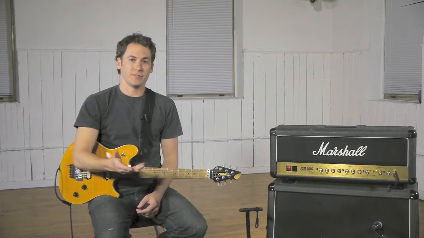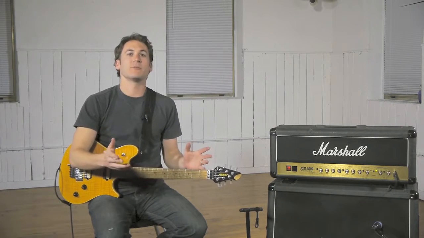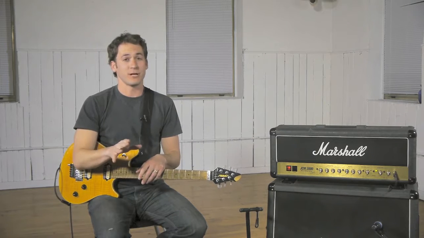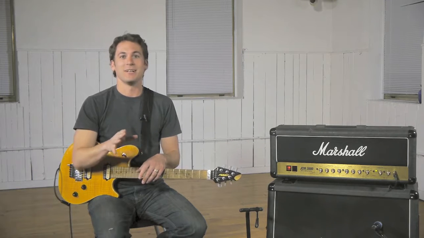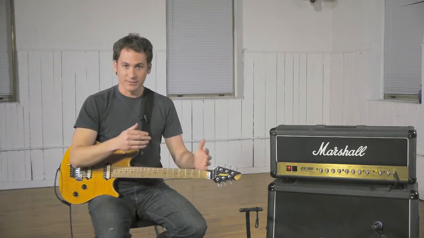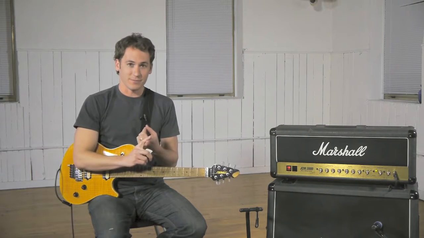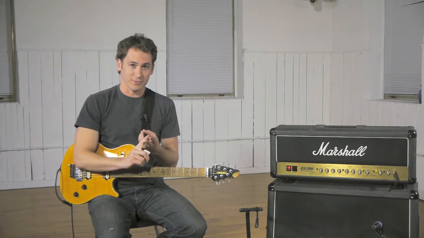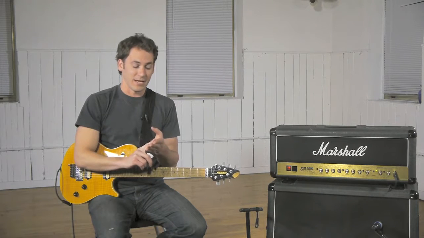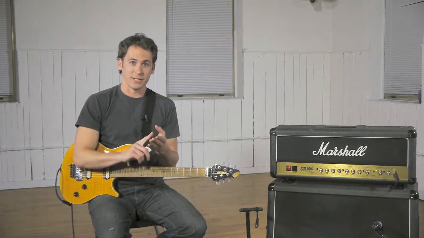So what I would like you to do is exactly what I just did. Pick a key. It can be C, although I do want you to try some other keys. Please, if you're up to it, try all 12. But pick a key, and I want you to connect up and down the neck your octave shapes, your major chord shape, your major arpeggio, your major pentatonic, and then your full major scale shape.